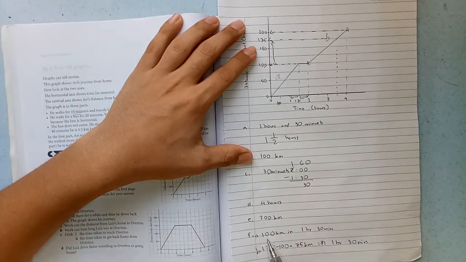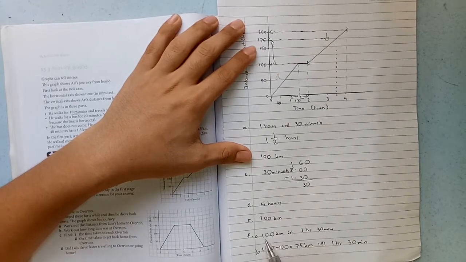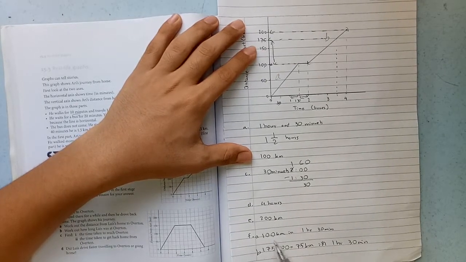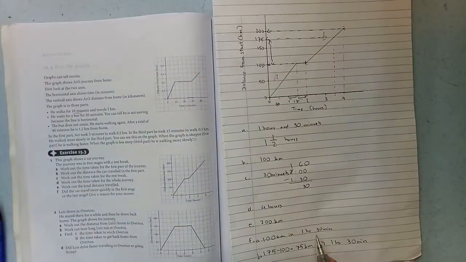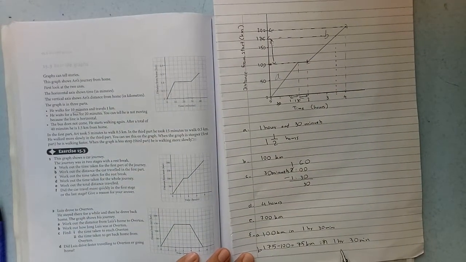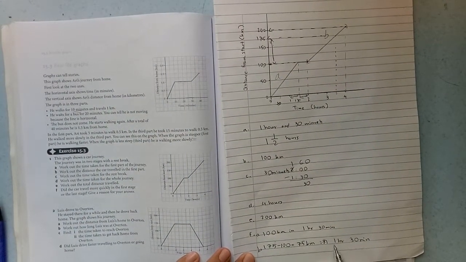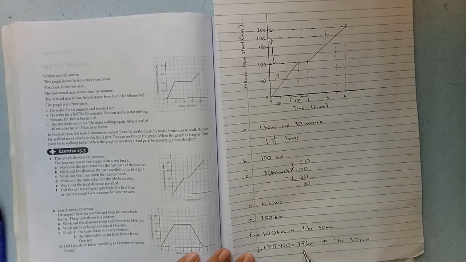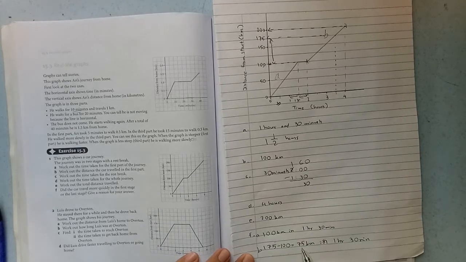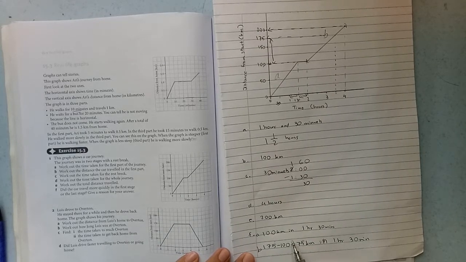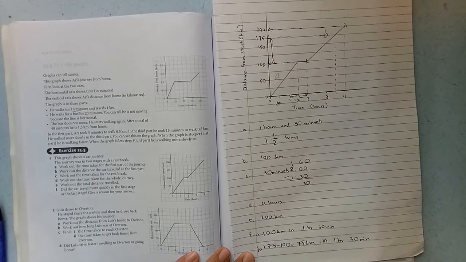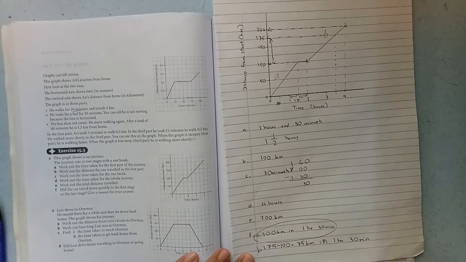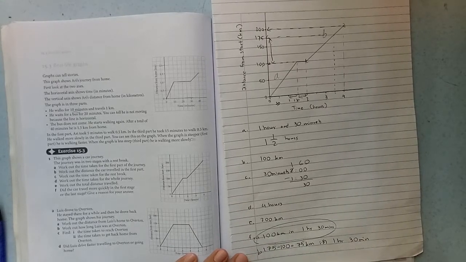The first part travels more quickly, because it only takes 1 hour and 30 minutes to travel 100 kilometers. But then the second part, the time is the same, but the distance is different already. See, it only travels 75 kilometers compared to 100 kilometers in the first part. So which means the first part is quicker. Okay, you can explain that way.